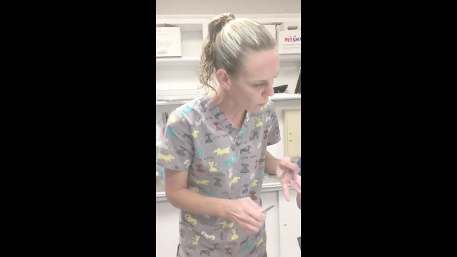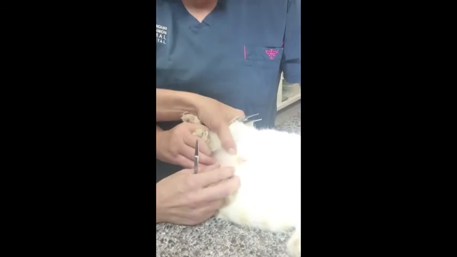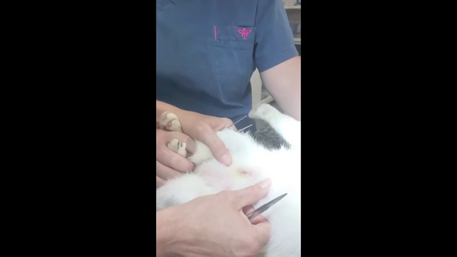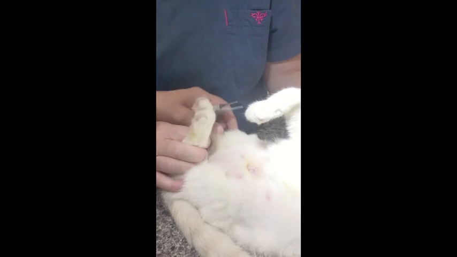Okay, removing stitches. First thing we want to do is look at the incision itself with the stitches still in there. I know that this cat was spayed about 10 days ago, so we wait about 10 to 14 days to remove stitches. I'm looking for any redness or swelling or drainage from the incision, any little openings that would indicate that I would want to leave the stitches. Hers look really good. The skin has healed together. There is no opening. These stitches are ready to come out.